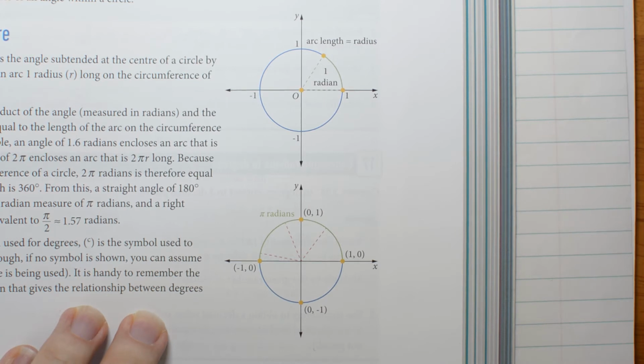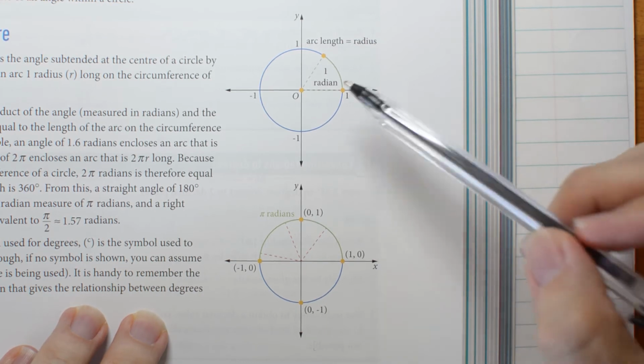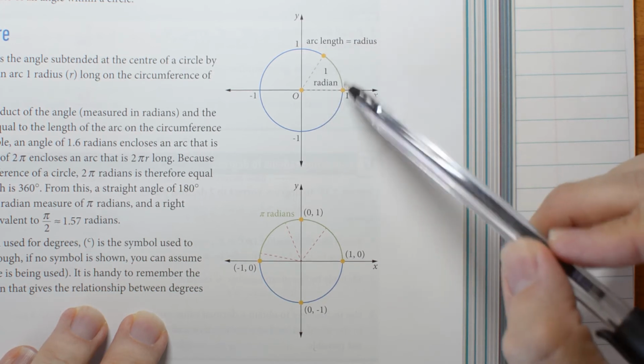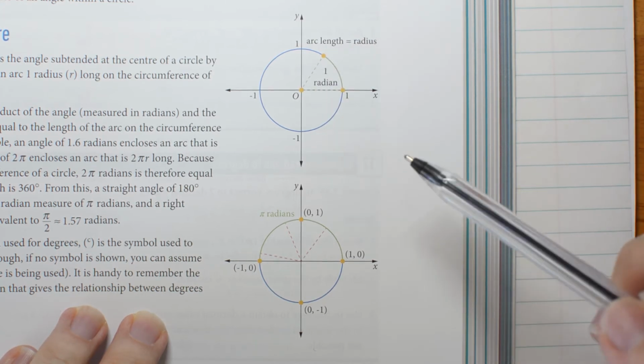So why do we think radians are better than degrees? Well, the reason is degrees, you have to remember it's out of 360. But radians is a ratio of arc length to radius. So because it's a ratio, it's actually unitless.